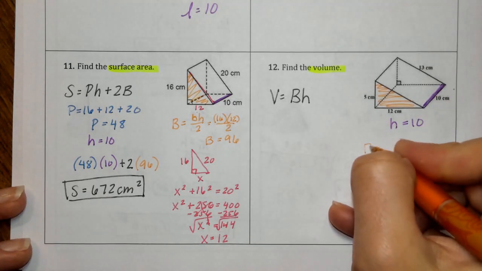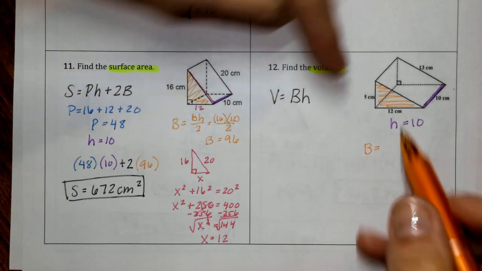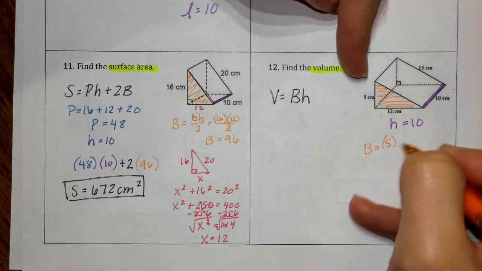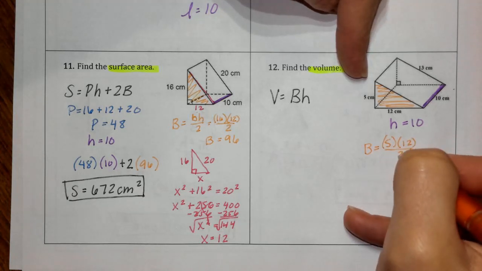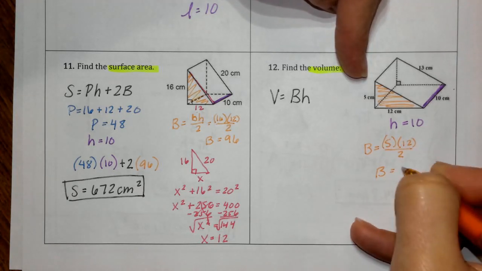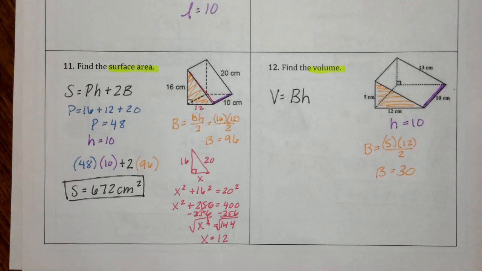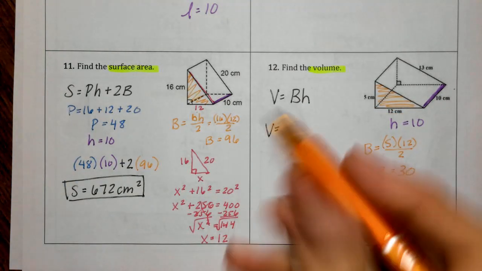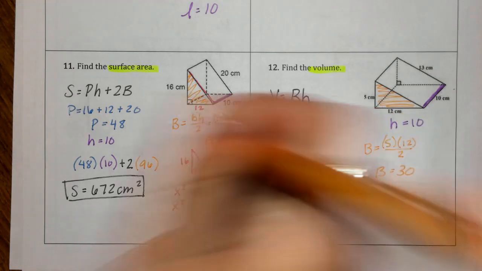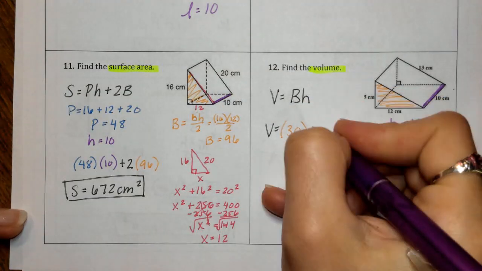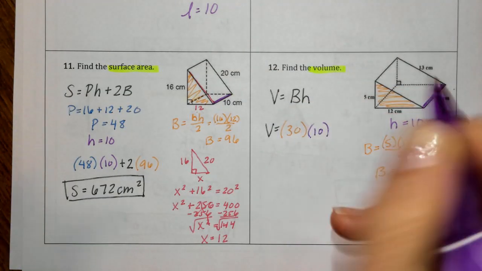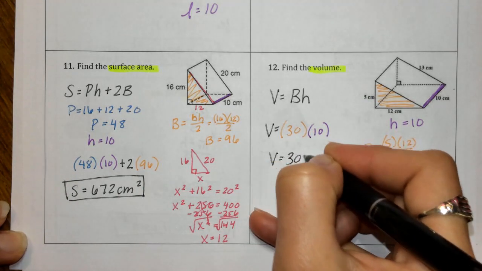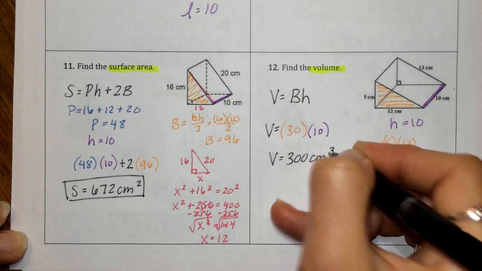Big B, luckily in this diagram, we have the base and the height of the triangle that we need. So base times height divided by 2, the area of the base will end up being 30. So now just plug our 2 numbers in. We have big B, 30, times the height of the prism of 10. A lot of us may be able to do this one in our head. Your volume ends up being 300, and we're at centimeters cubed.